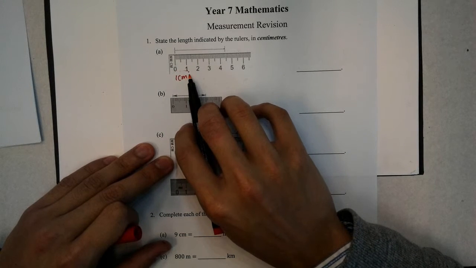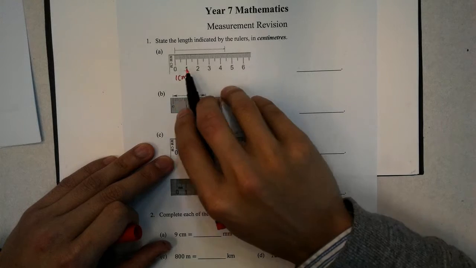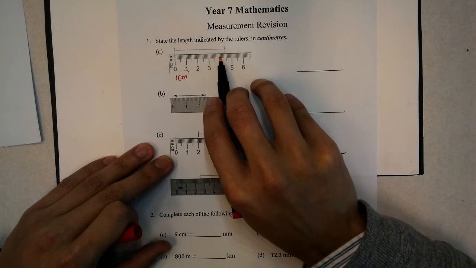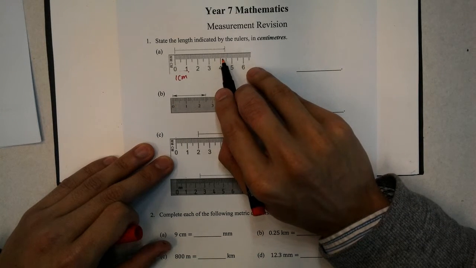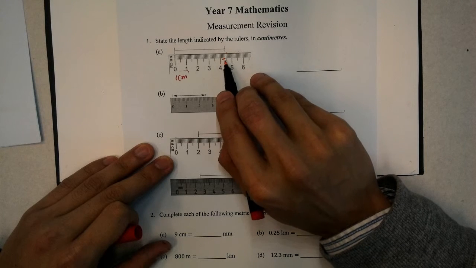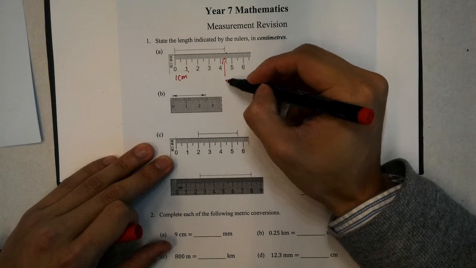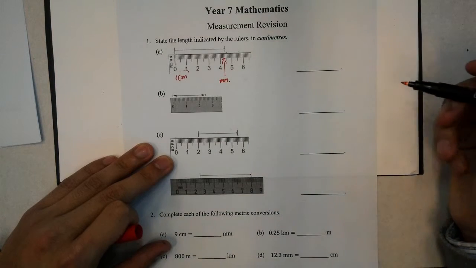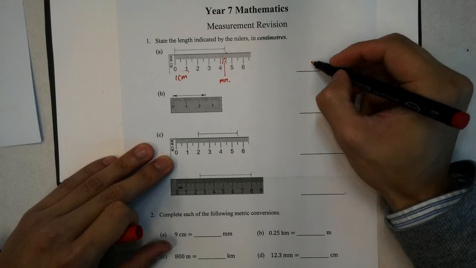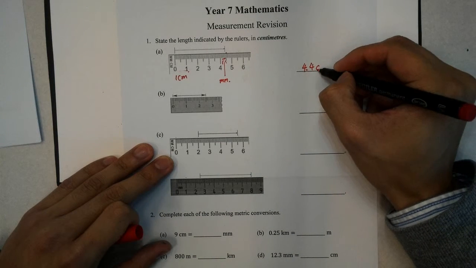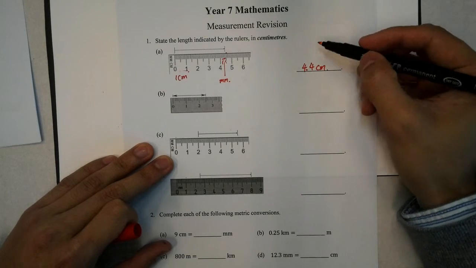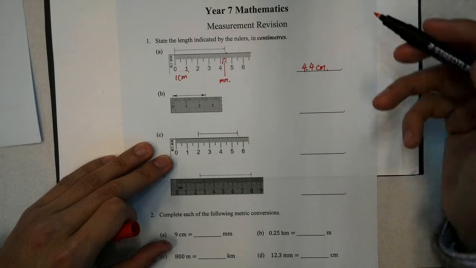represents 1 centimeter. So therefore, we have 1, 2, 3, 4, 4 centimeters, and then we have 1, 2, 3, 4, and another extra 4 smaller units. So here it represents millimeters. Therefore, we can say this is 4.4 centimeters because 0.1 centimeters represents 1 millimeter.